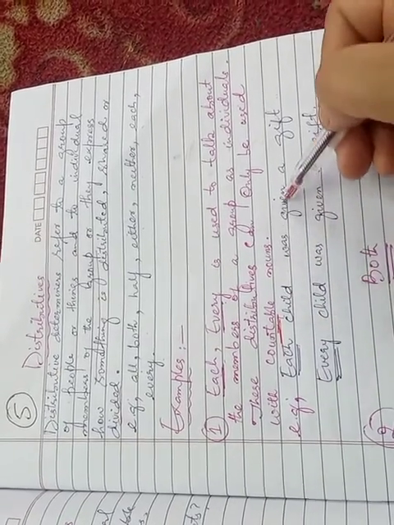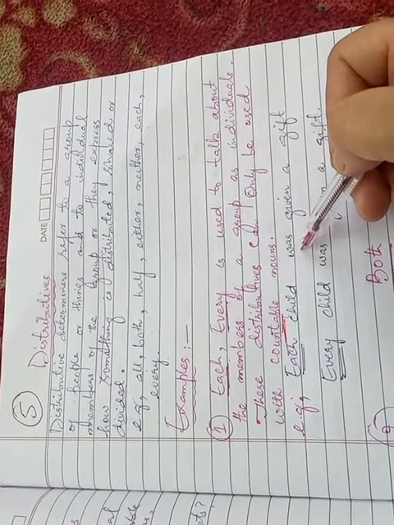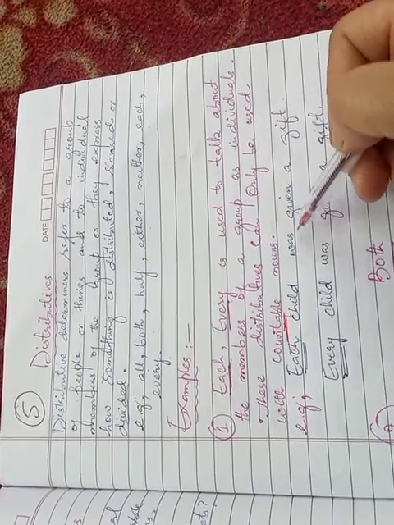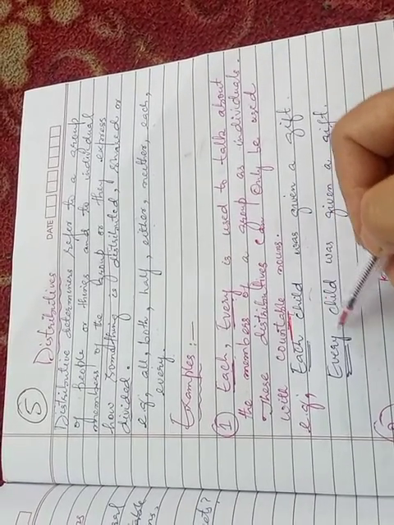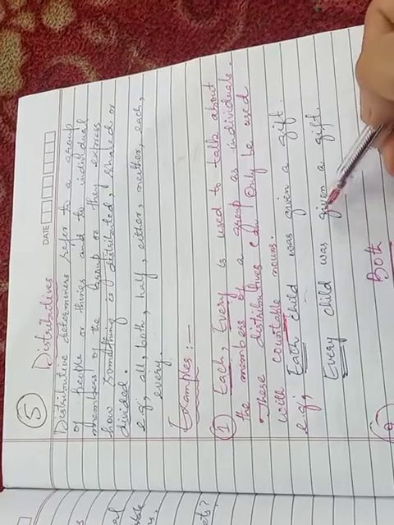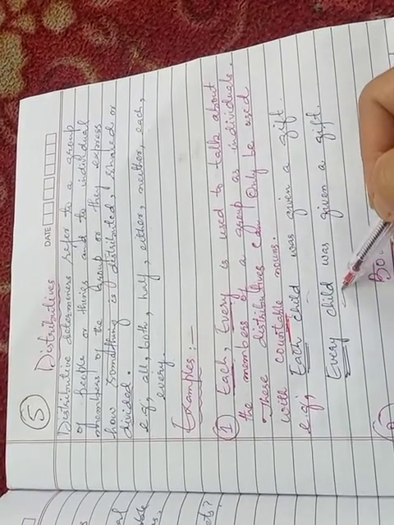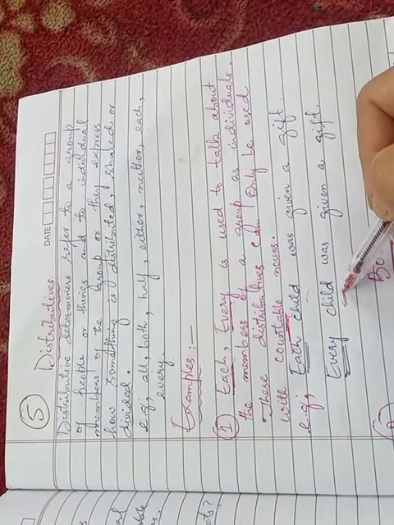So here is an example. Each child was given a gift. Here each has been used with countable nouns. Every child was given a gift. Every has been used with countable nouns.